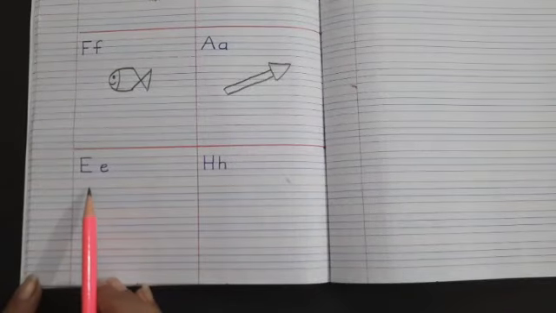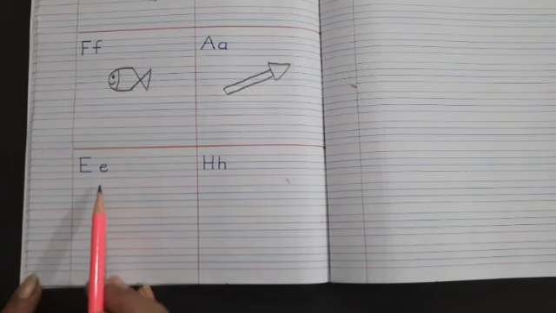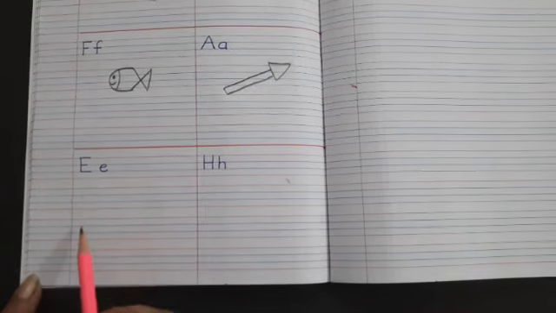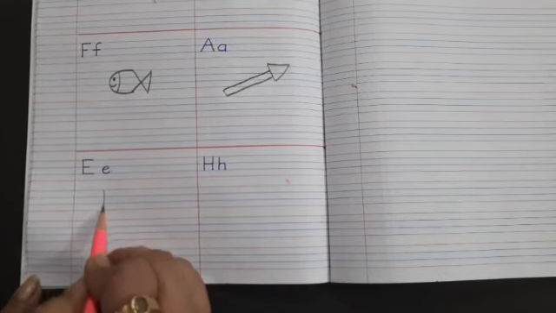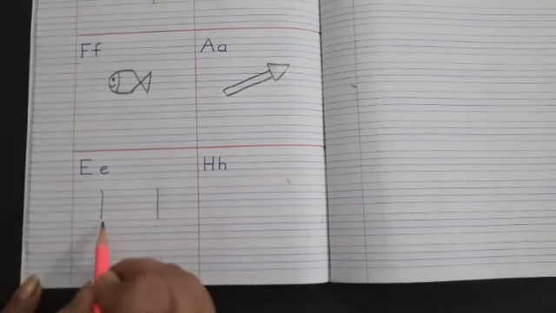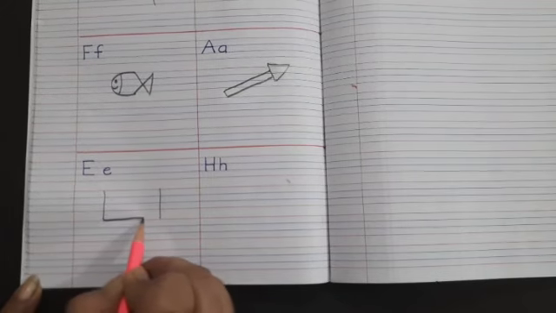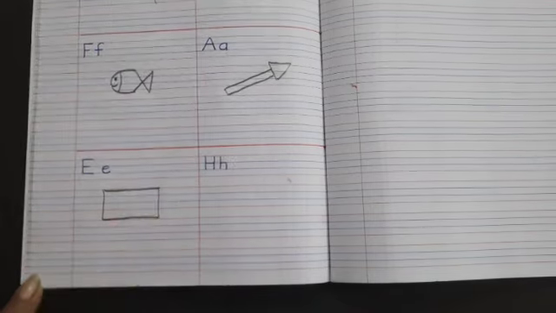Which alphabet is this, children? Yes, this is E. E for what we will draw? We will draw an envelope. To draw an envelope, we will make a standing line, one more standing line, and we will join both the standing lines by drawing a sleeping line like this, right?